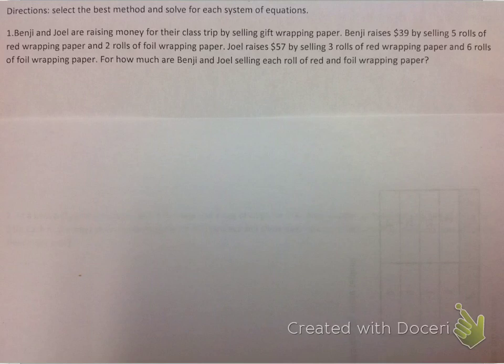Okay, so our checklist, step 1 says read once and identify question. So let's do that. Benji and Joelle are raising money for their class trip by selling gift wrapping paper. Benji raises $39 by selling 5 rolls of red wrapping paper and 2 rolls of foil wrapping paper. Joelle raises $57 by selling 3 rolls of red wrapping paper and 6 rolls of foil wrapping paper. For how much are Benji and Joelle selling each roll of red and foil wrapping paper?